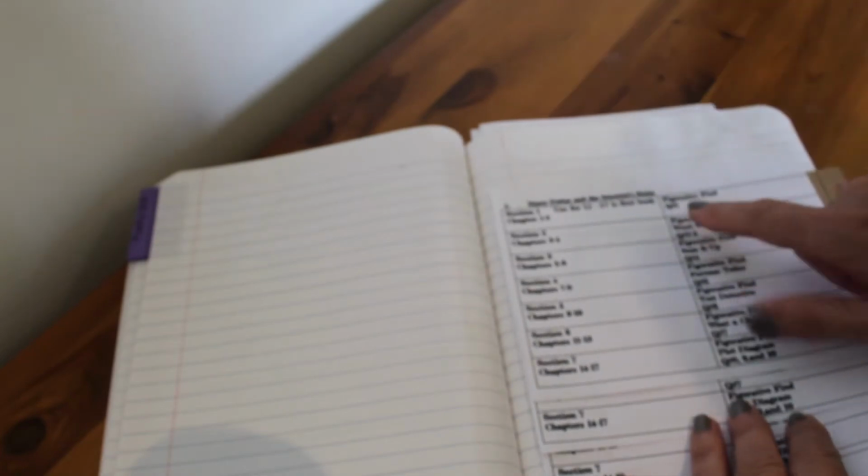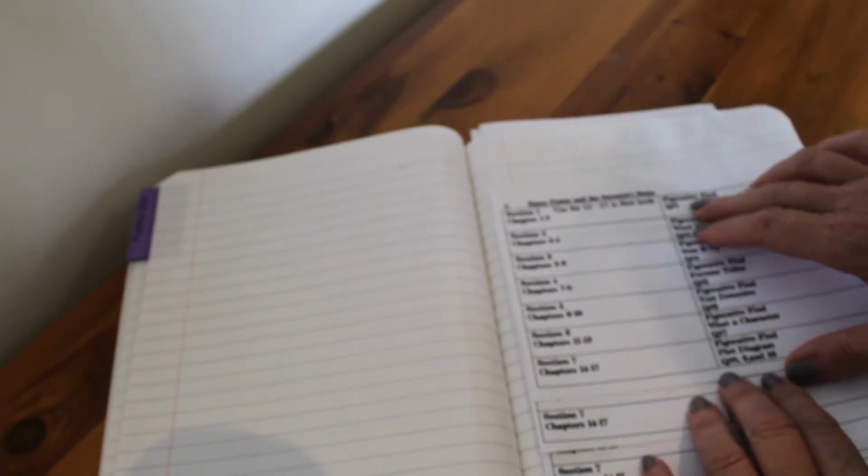So we're going to start with section 1.1, which for everyone is the same. It's figure to find and question number 1. So that's going to be your first page.